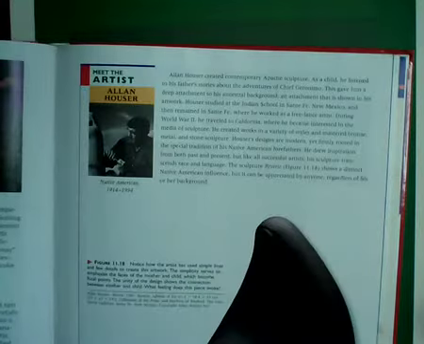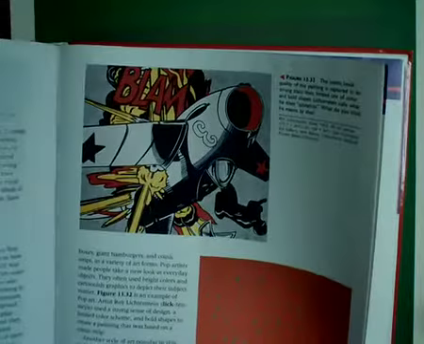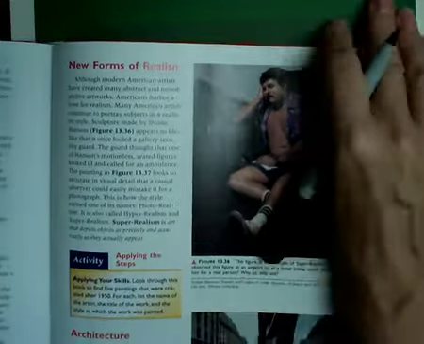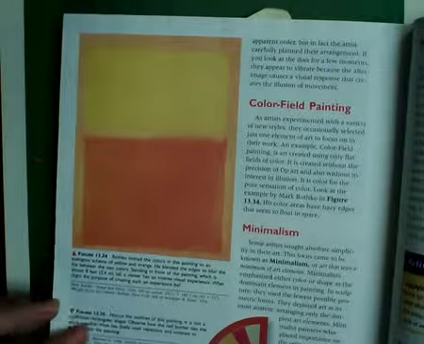So let me point out something in your book. I can't think of his name right now. It's got to be in here. Ah, yes. Look at the Rothko on page 380.